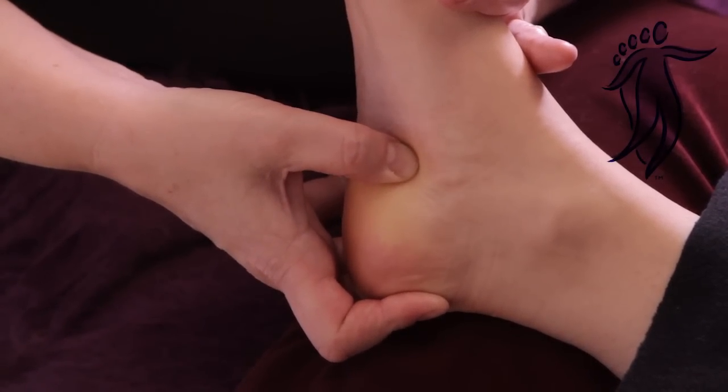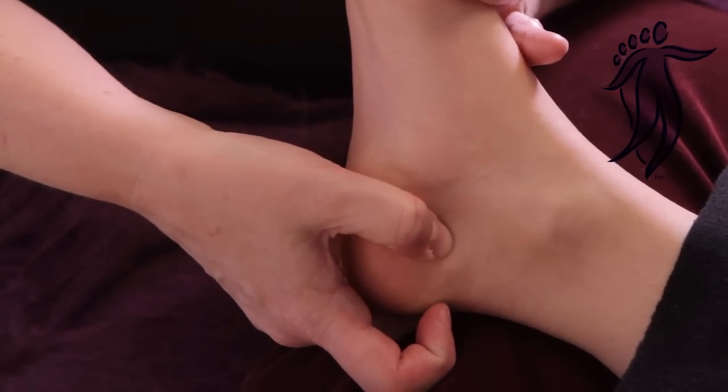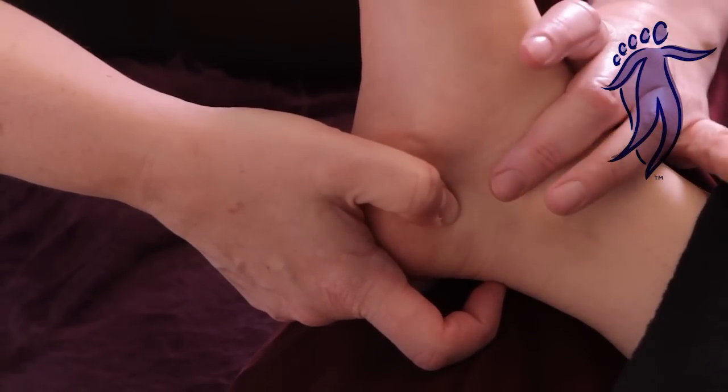Remember, the pelvis attaches onto the spine at the sacrum via the sacroiliac joint, and the pelvis is represented on the foot all around the ankle bone.